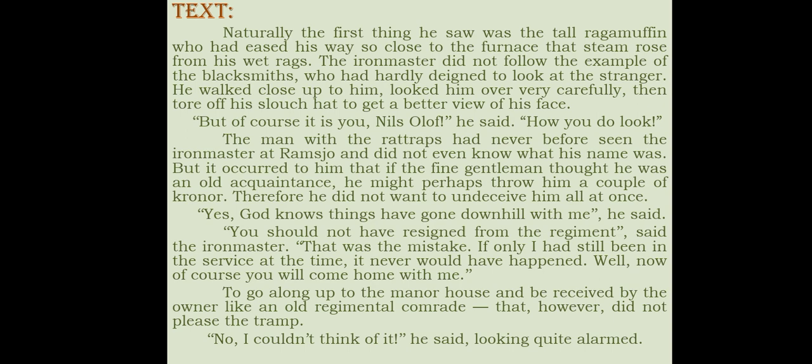Obviously, the ironmaster saw the person who was wearing torn clothes. The rattrap man was sleeping comfortably very close to the furnace. He was so close to the furnace that steam was rising from the wet clothes. The blacksmith had not considered it appropriate to talk to the tramp, but the ironmaster did not think so. The ironmaster walked near the tramp. He looked at the tramp carefully. Then he removed the hat of the tramp to look at his face.